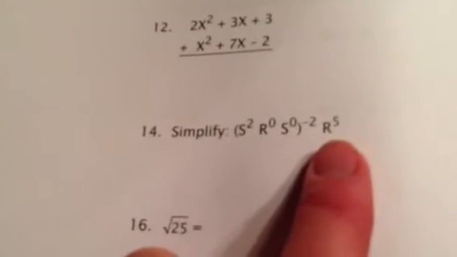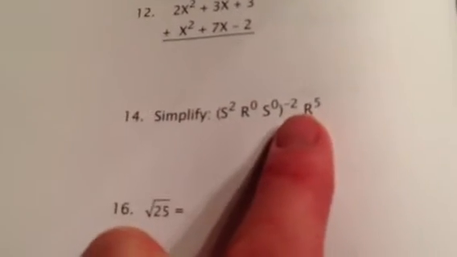Okay, I also had a question from lesson 21. Let me see, what was it? 21E. Number 14. So I'm going to flip to the page and we're going to look to see what that was. I'm looking. And here it is. Simplify the following. Okay, I'm just going to go ahead and copy that down.